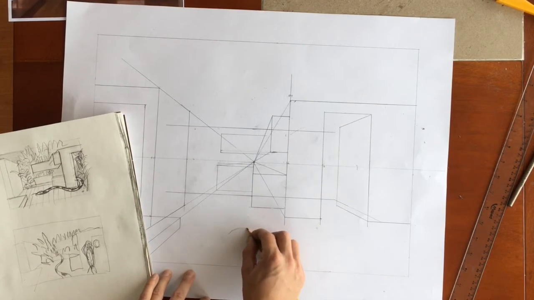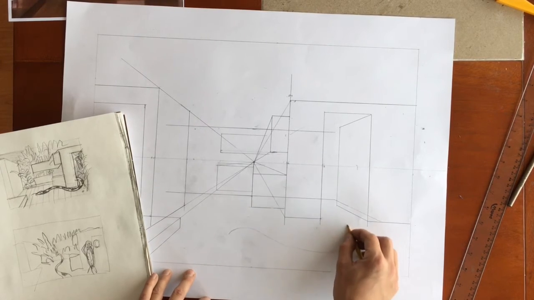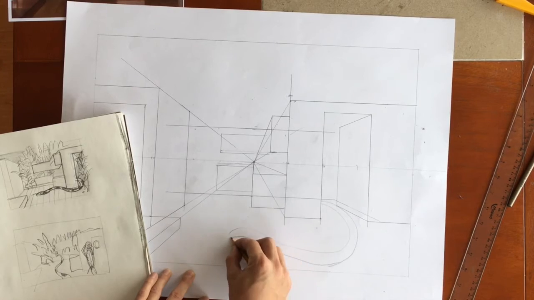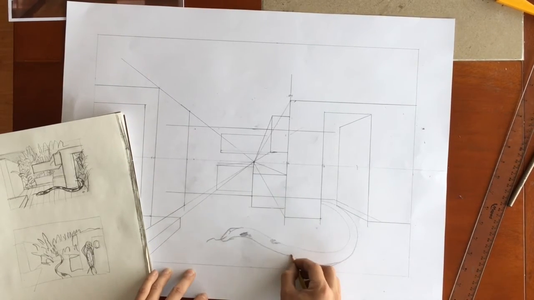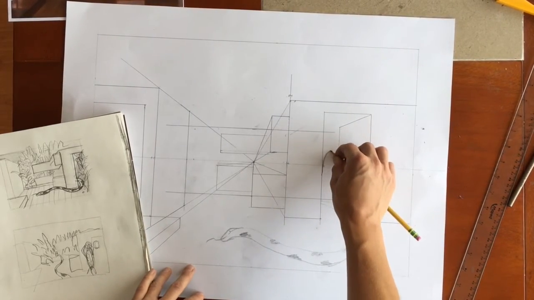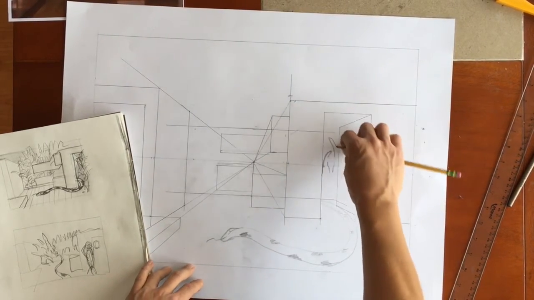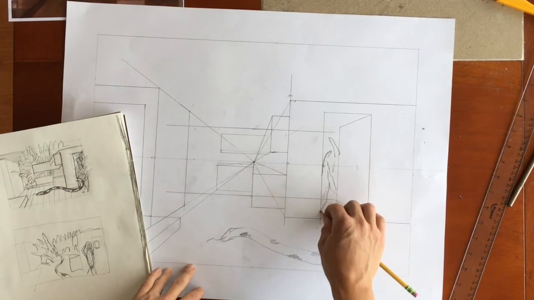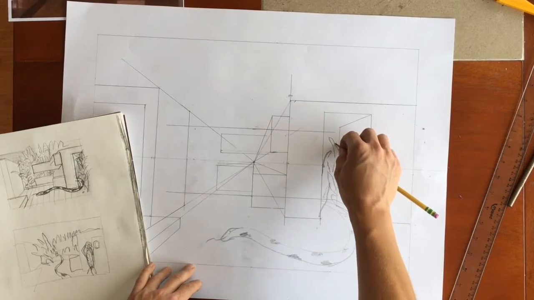Okay, so I'm going to draw this snake. It's coming from the bathroom. I'm going to start to draw these leaves, and I'm just doing this from imagination, but it might be helpful to draw it from a picture.